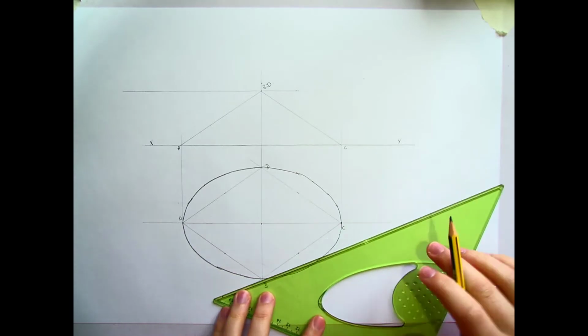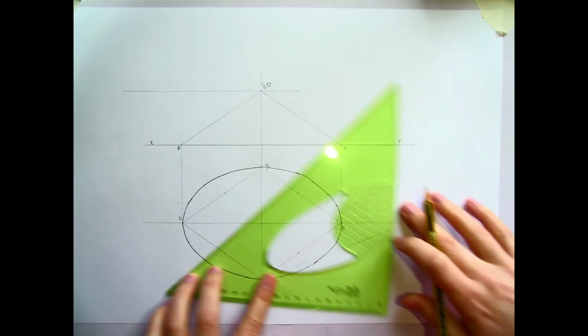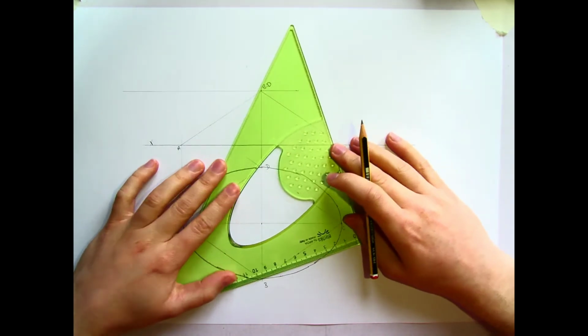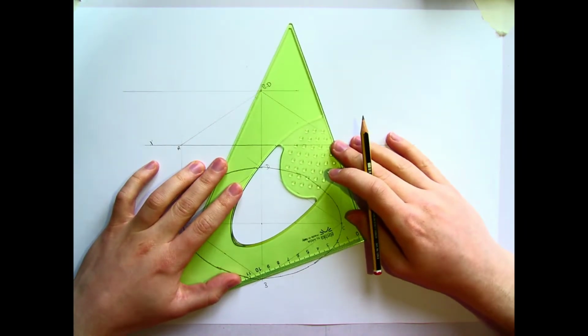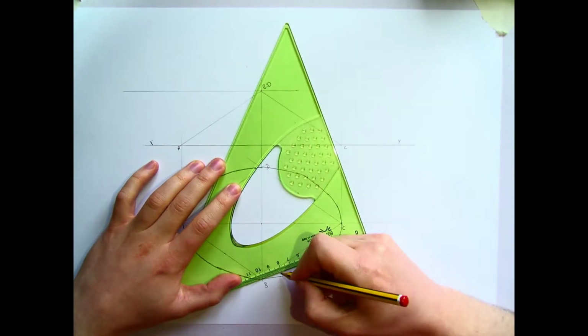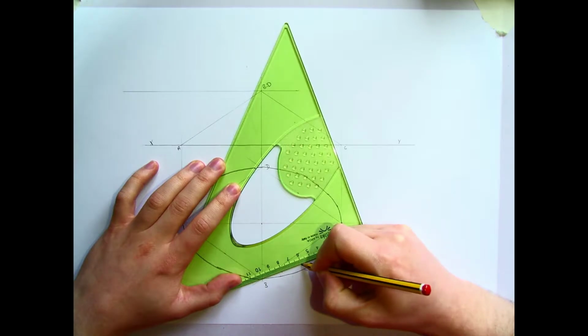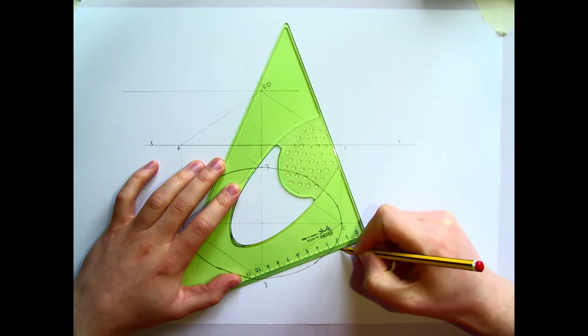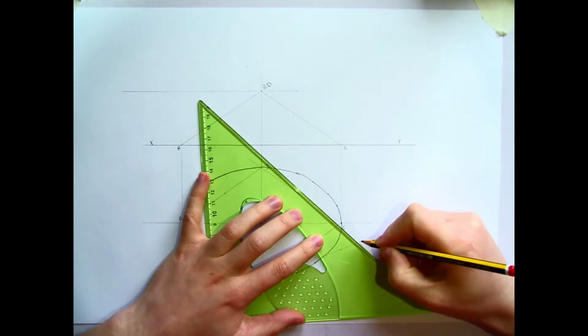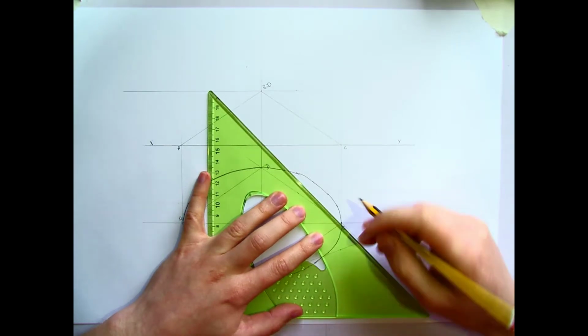So if I just take a line off one of them at any angle, I'm going to mark off 5 equal sections. I'm going to pick 20 millimeters just because. Join the final point to the end of the line.